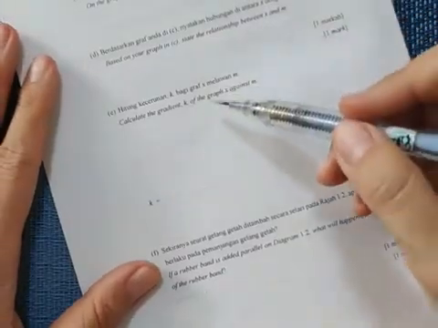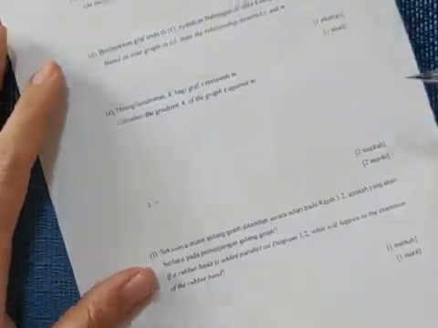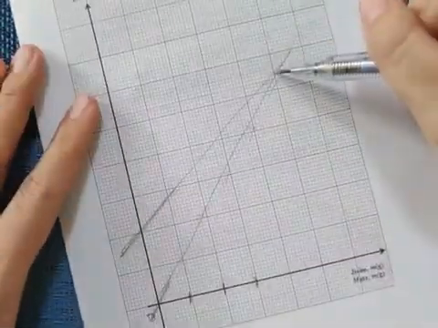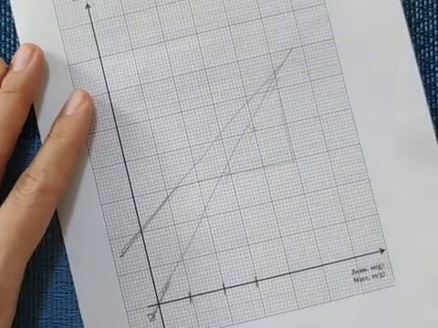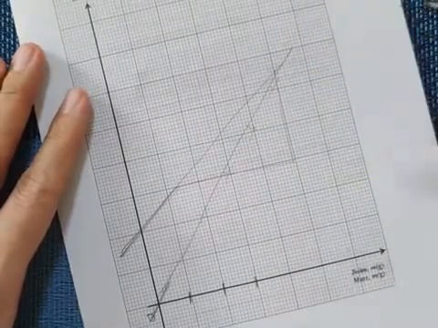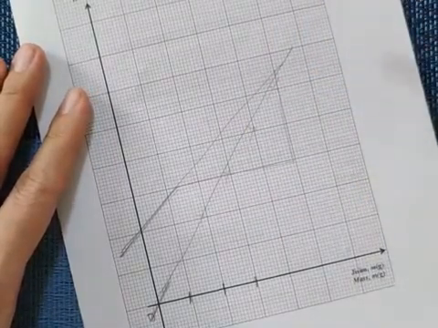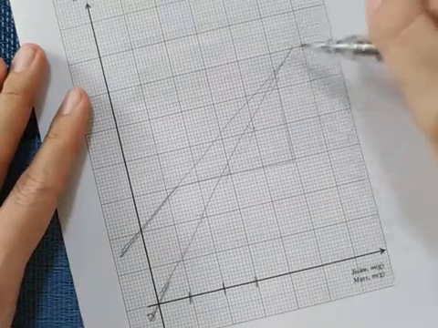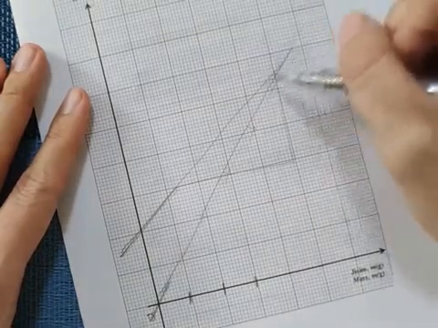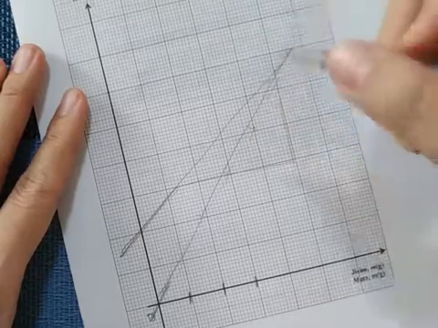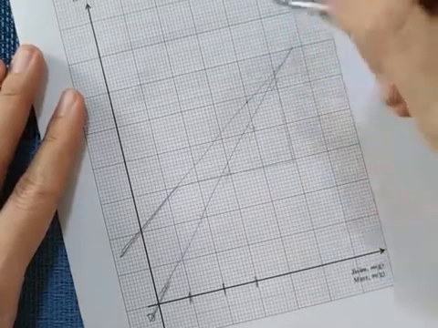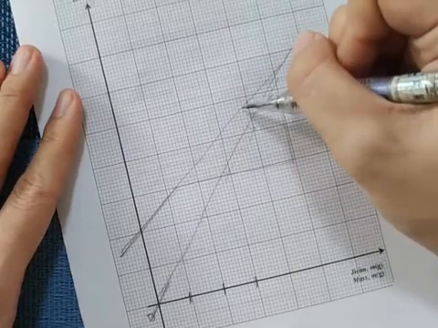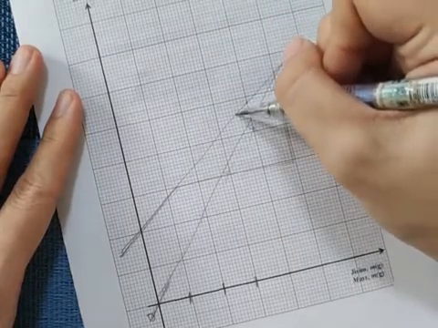Okay, then, calculate the gradient. To calculate the gradient, remember, you must draw a triangle. Please draw a large triangle. So how to get the best triangle? You can find from the upper side. And then please don't get something that the line in the middle one. Get some line exactly at the cross. Okay, something like this.